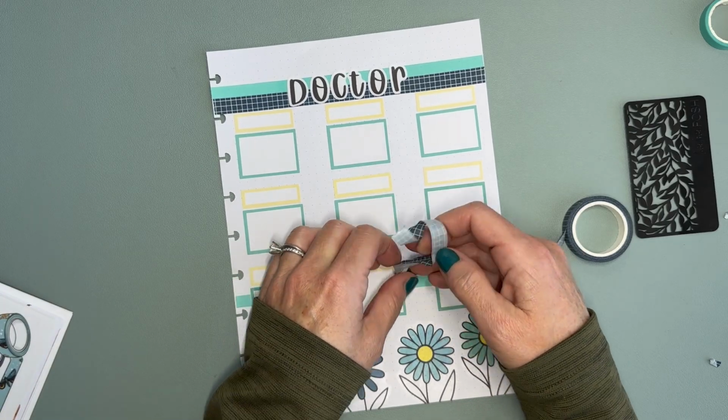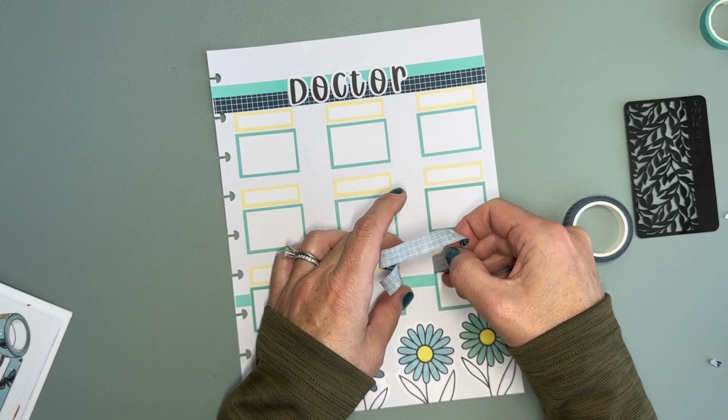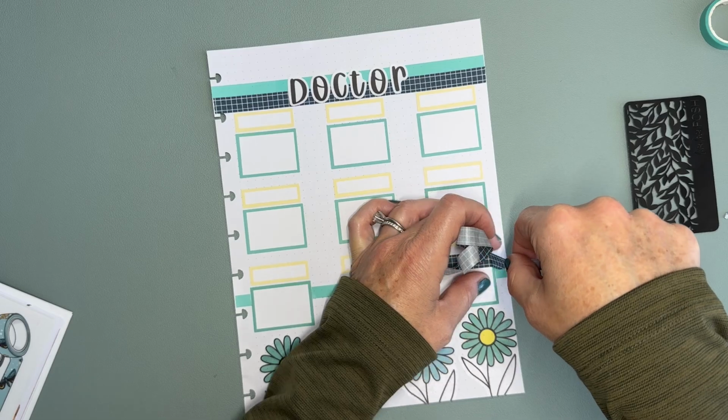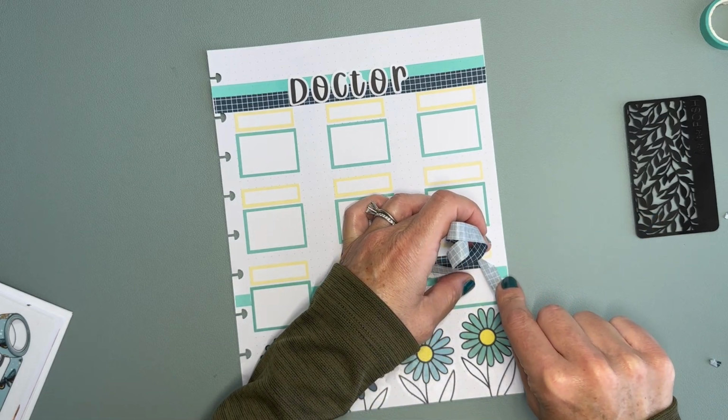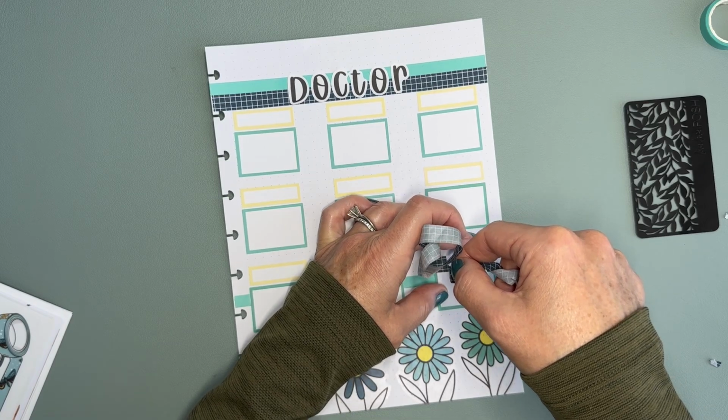Oh, what a mess. What a mess. All right, so let's be really careful here and try not to pull. Oh, it did it for that one too. And I don't know that I'm going to have two more of those boxes.